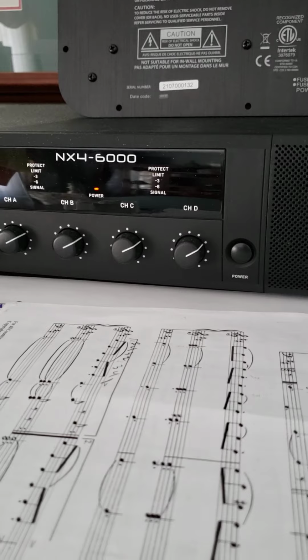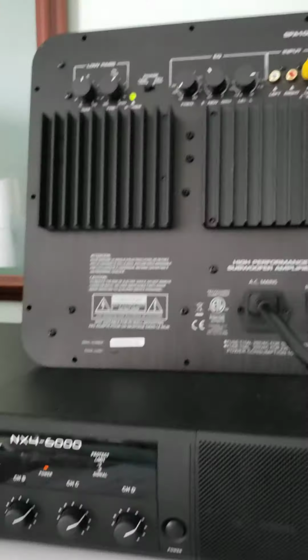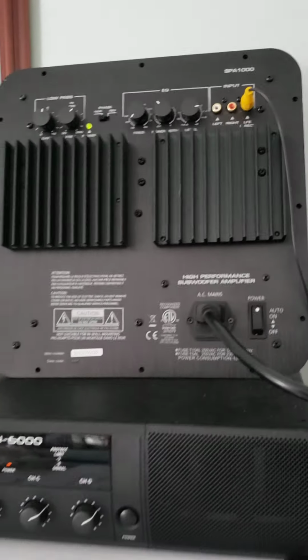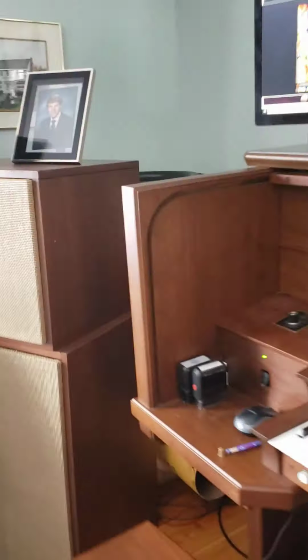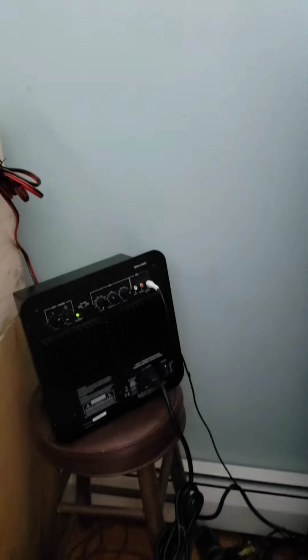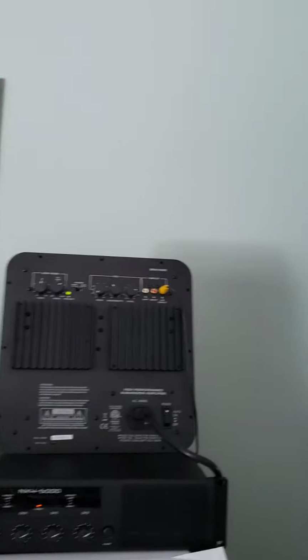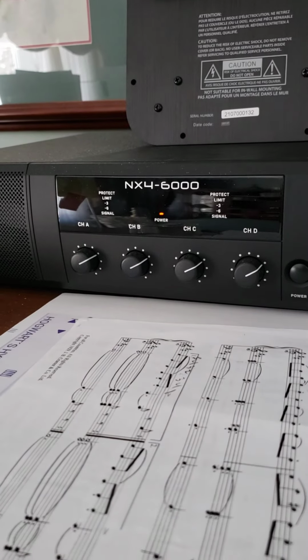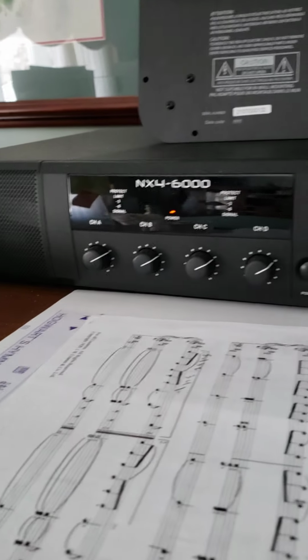we have this amplifier here going through 4 channels. We have this amplifier which powers a single subwoofer. And we have this amplifier which powers another subwoofer. This amplifier is 1,000 watts. This one on top is 1,000 watts. They're identical. And this amplifier is 6,000 watts, split up into the 4 channels.